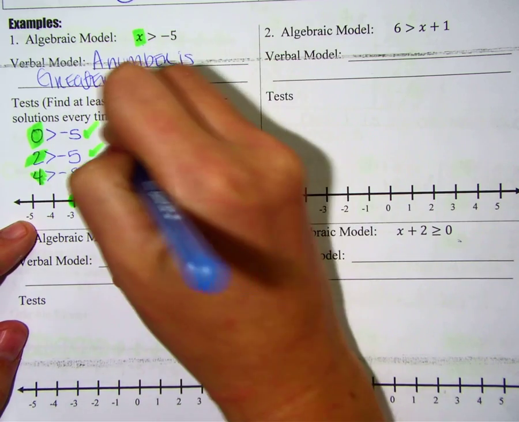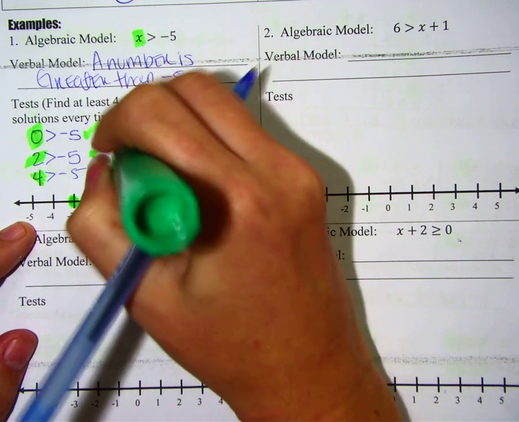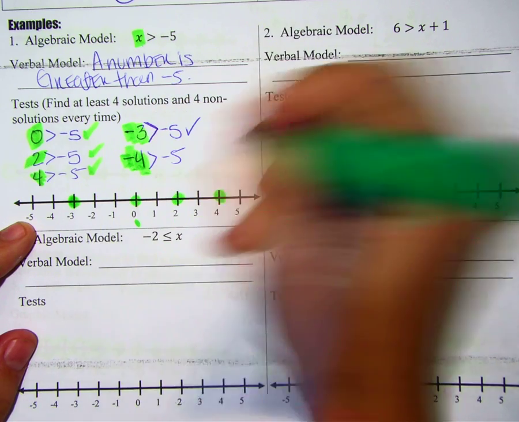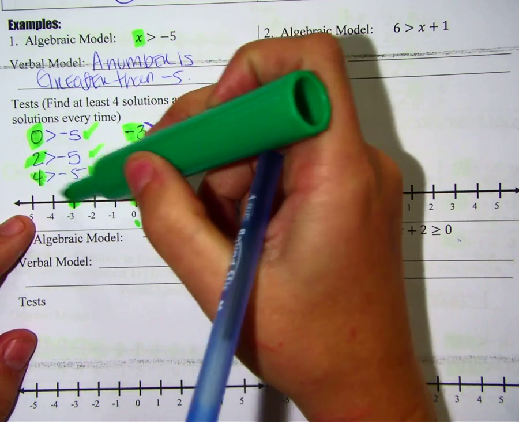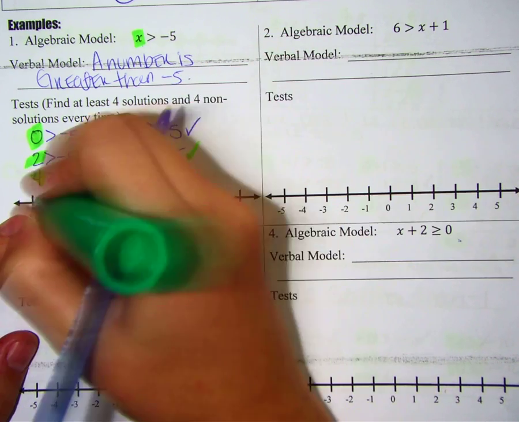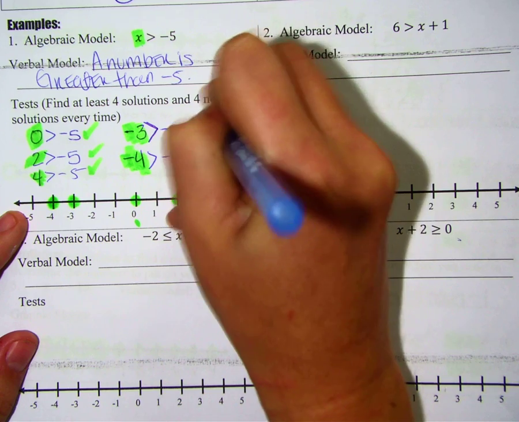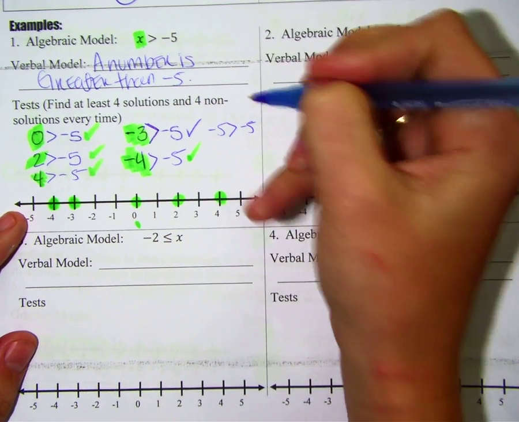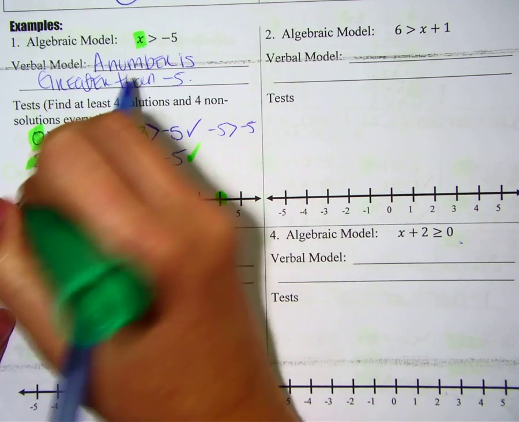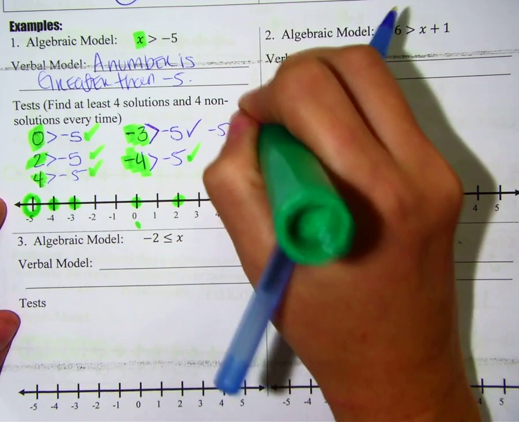What about negative 4? Is negative 4 bigger than negative 5? Take a look. Negative 4 is on the right side, so it is bigger. Is negative 5 bigger than negative 5? Well, no, negative 5 is negative 5. So no, negative 5 is not bigger, so we'll put an open circle.